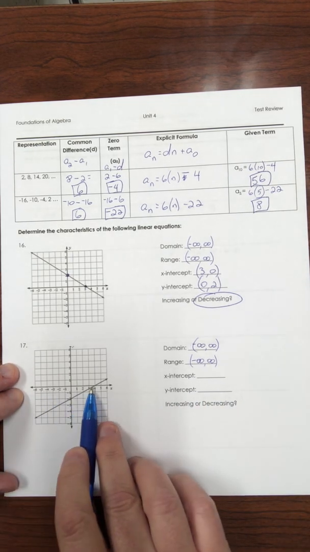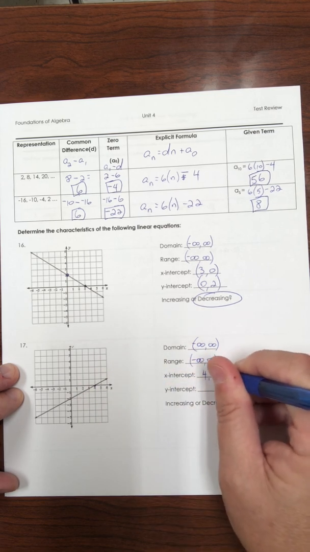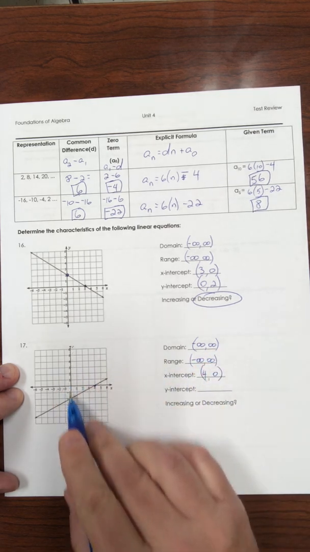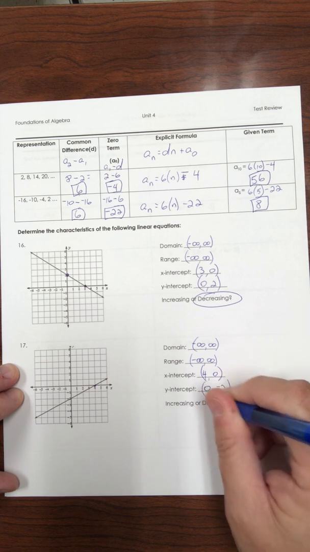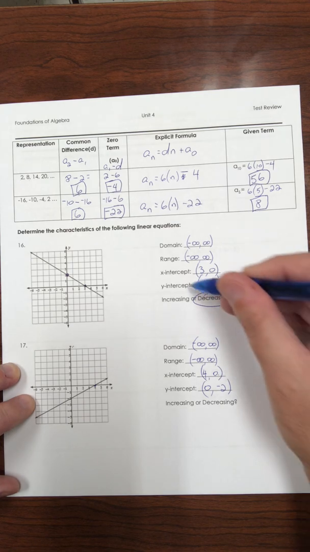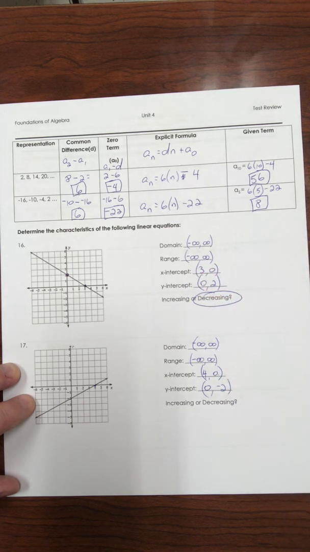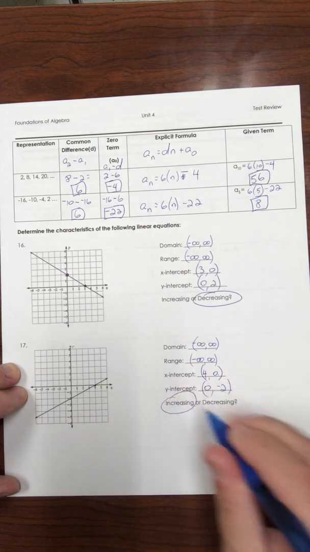X-intercept, x-axis, that's where my line touches it. 4, 0. Y-intercept, that's where my line touches it. 0, -2. So if you'll notice, your x-intercept's always going to end in a 0. Your y-intercept's always going to start with a 0. This one's going uphill from left to right. This one's increasing.